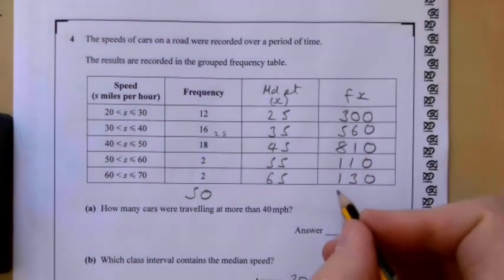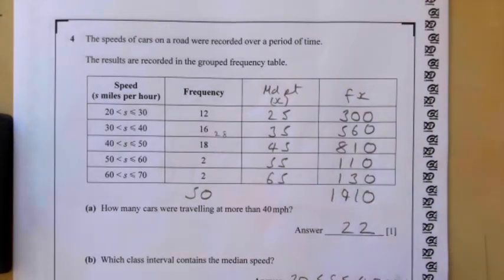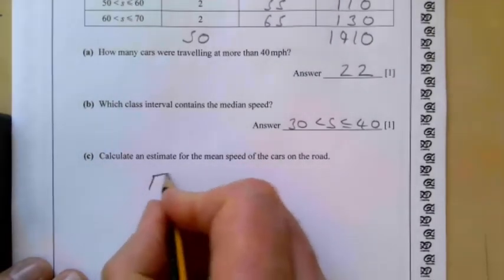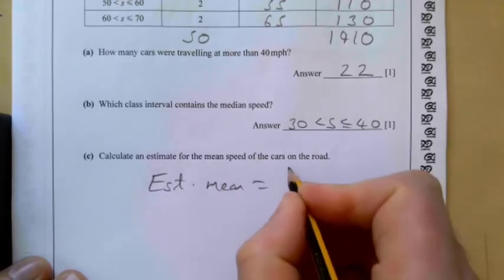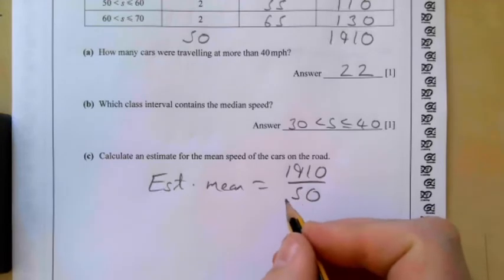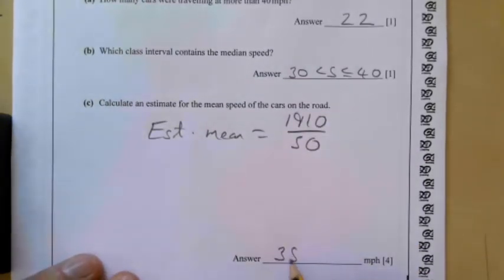If we add all these up, we get 1910. Therefore our estimated mean equals 1910 divided by 50, and that gives us a value then of 38.2.